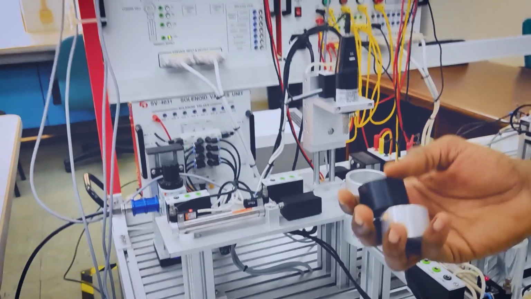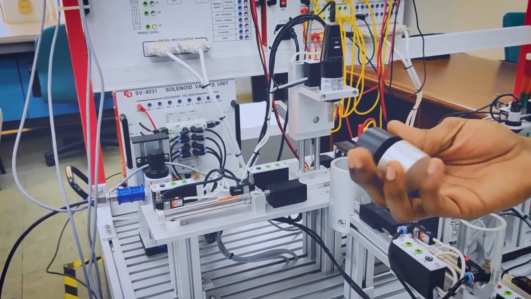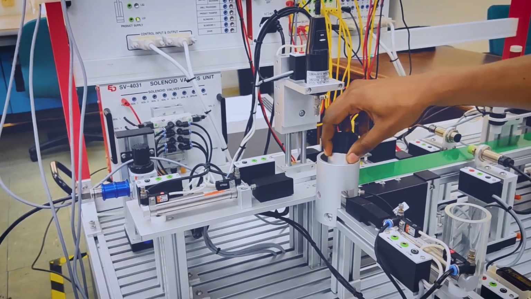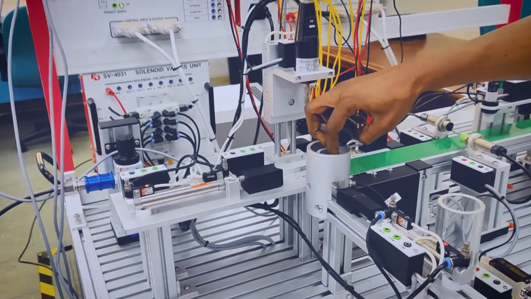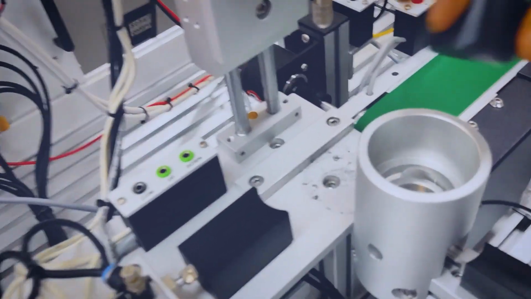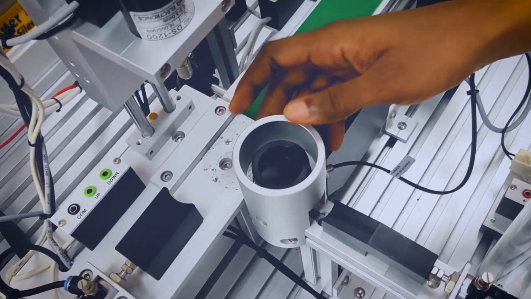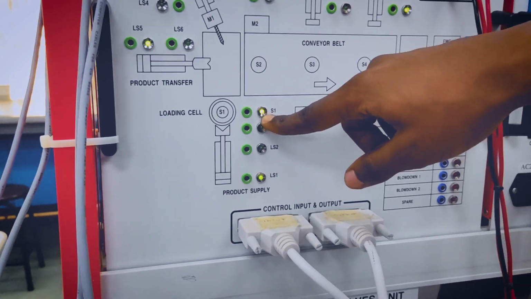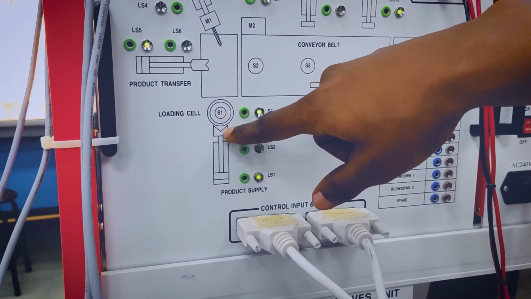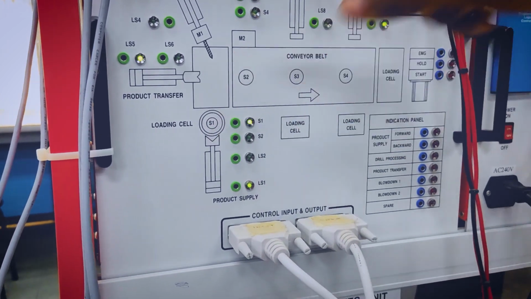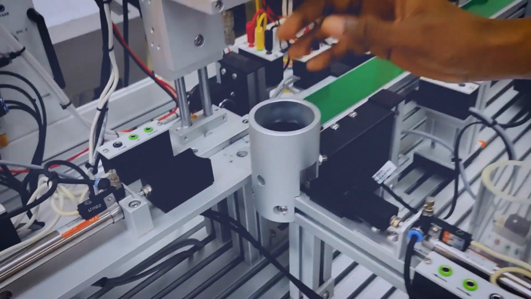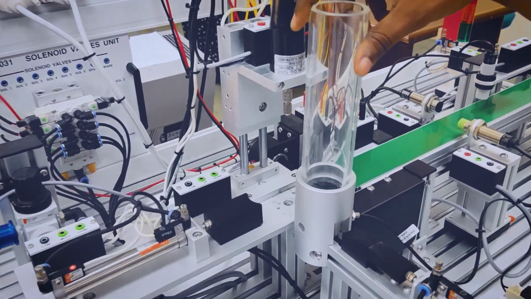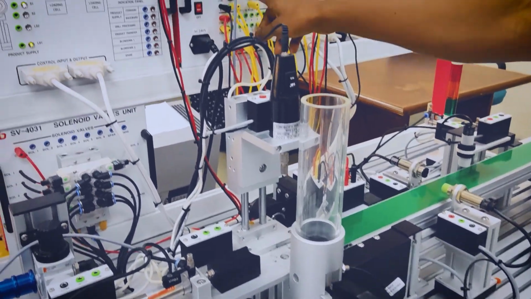So to begin the process, we're going to place both of those cylinders inside the tube. So we're going to be putting them inside the tube. So as you guys can see here, S1 is the part sensor. S1 is on, which detects whether there are cylinders inside the tube, which is like here. Okay. So after we're done placing our cylinders, which are required for processing, we're going to close the tube. Okay. And we're going to start the process.